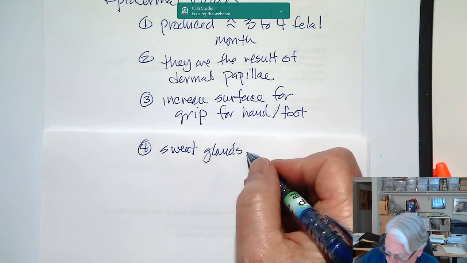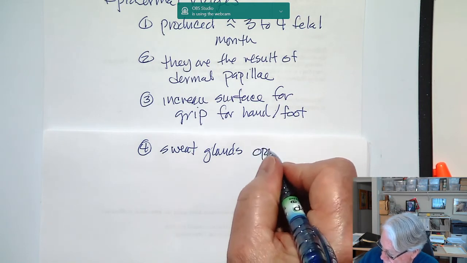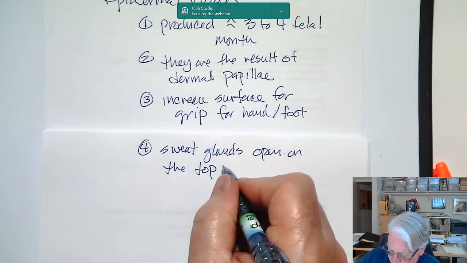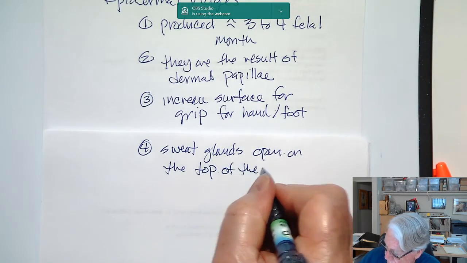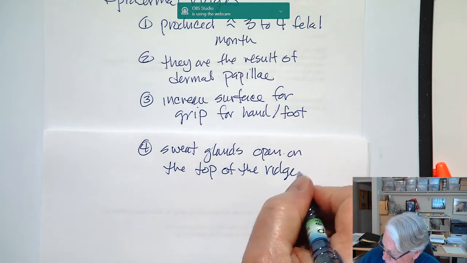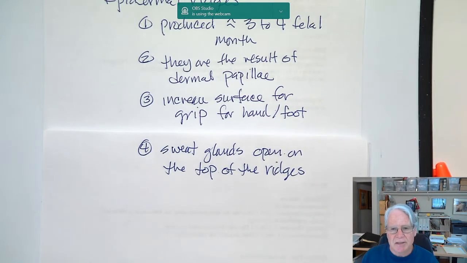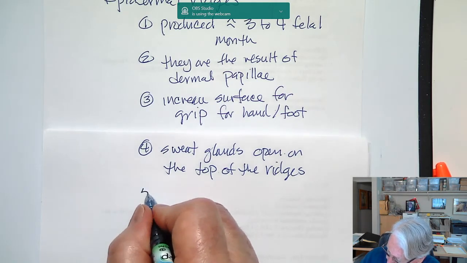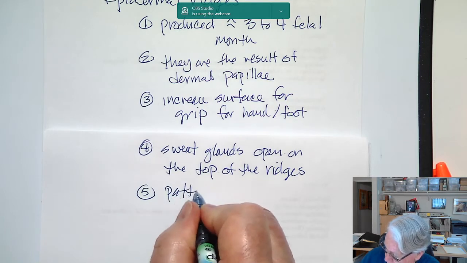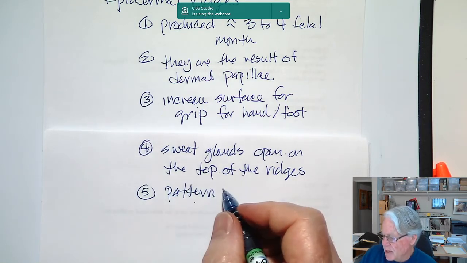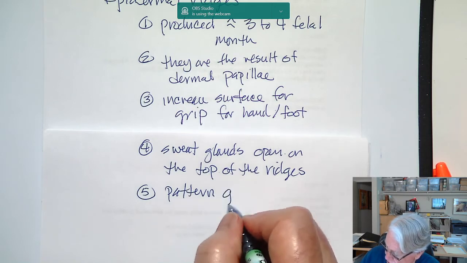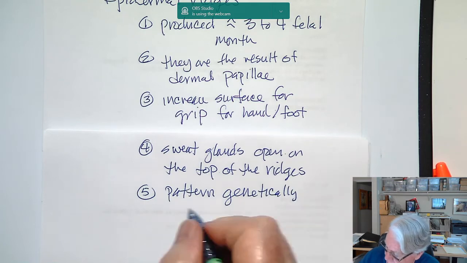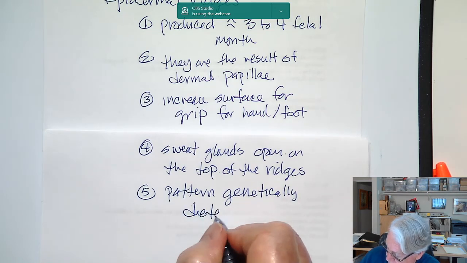So sweat glands are going to open on the top of the ridges. And this is why we produce fingerprints, because of that fact. And finally, the pattern of these epidermal ridges is genetically determined. So that is why we can use these in solving crime.